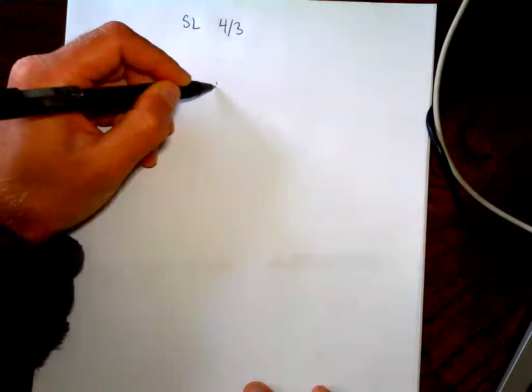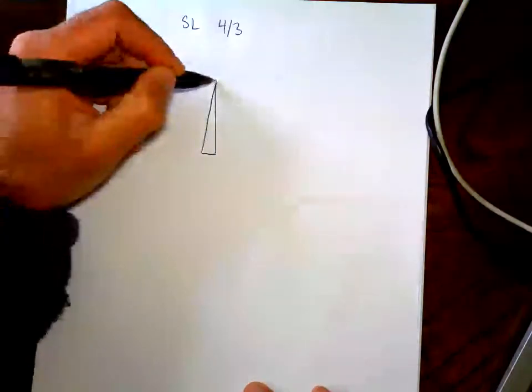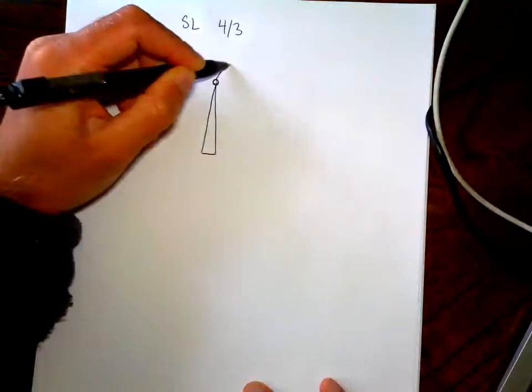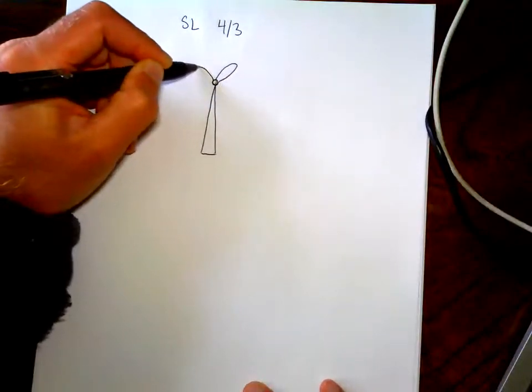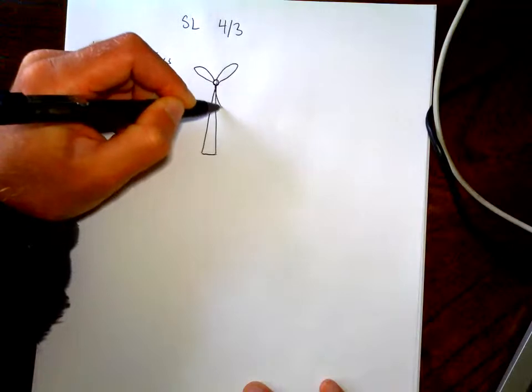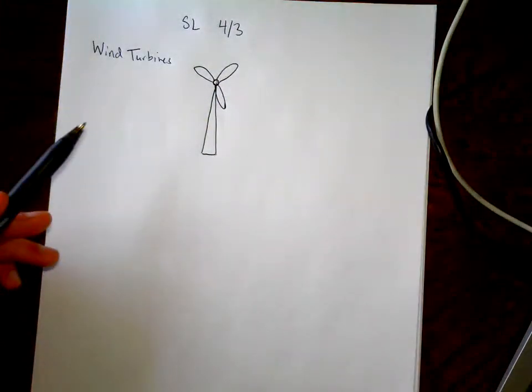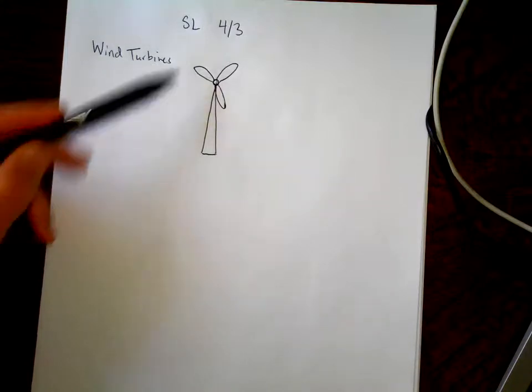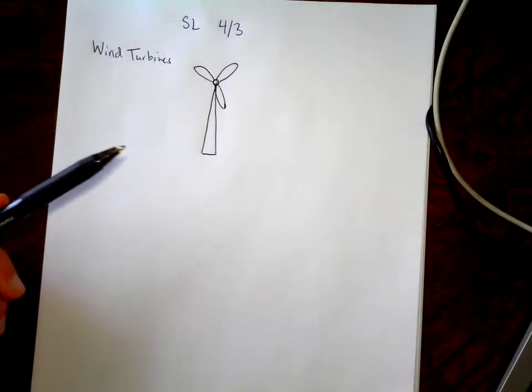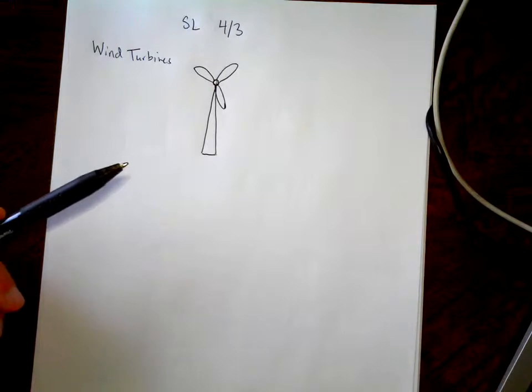It has a giant tower, and then there's a propeller at the top. The propeller is going to be spinning the loop of wire in a magnetic field, which will generate electricity.